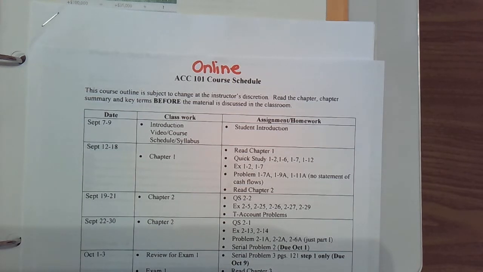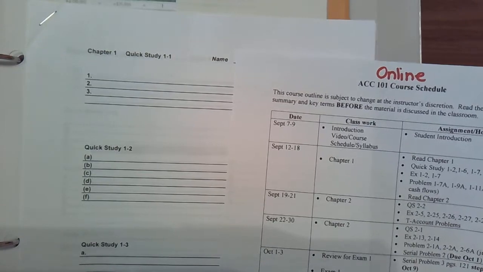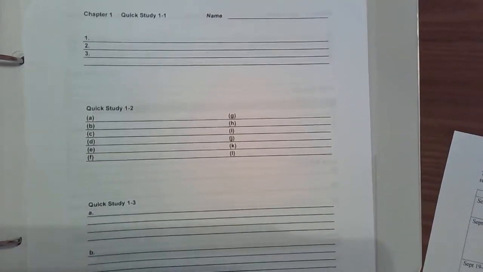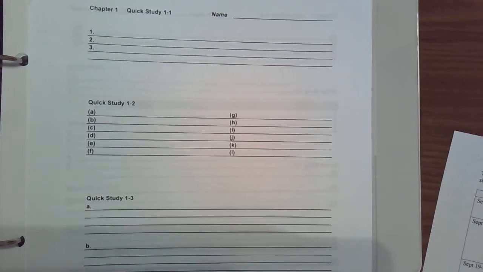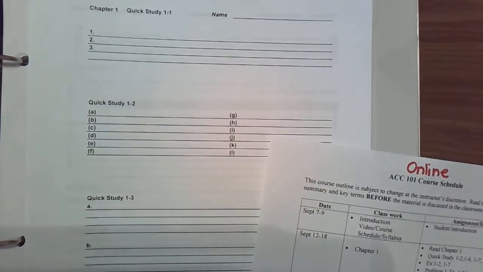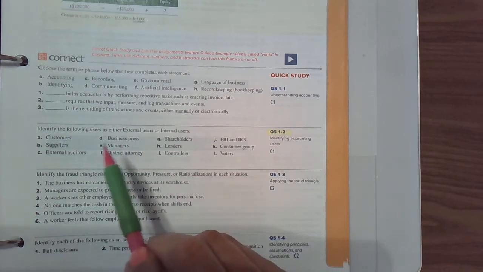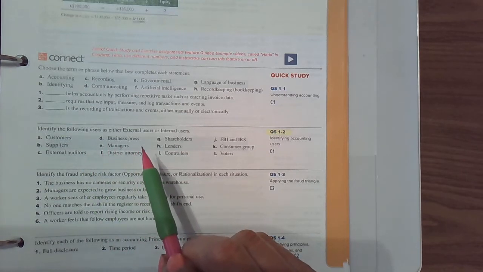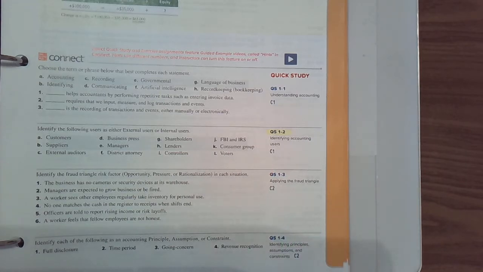Now, how you find all of this, or how you look for it, you'll notice that quick study 1-2 and 1-3 are all on the same page here of your homework packet. You're only responsible for what is listed here. So you'll only do quick study 1-2. So you go to your book, here's quick study 1-2. You're going to identify either as external or internal user. You'll put that in your homework packet.